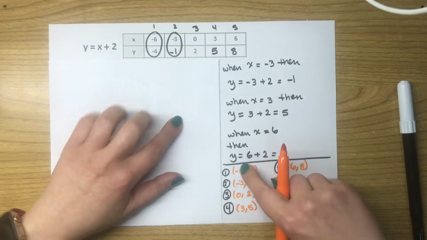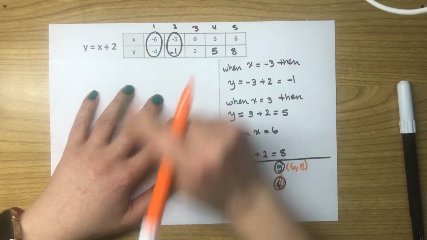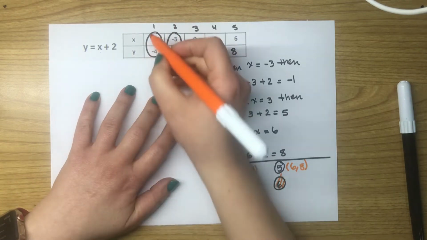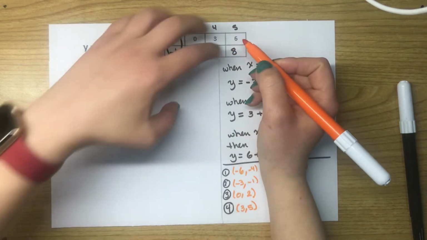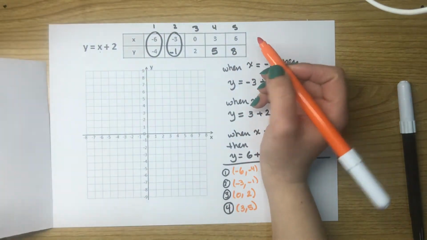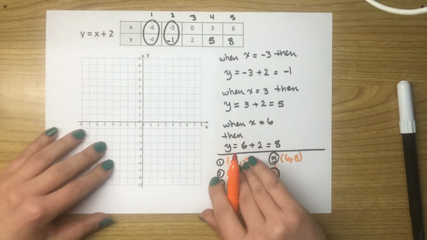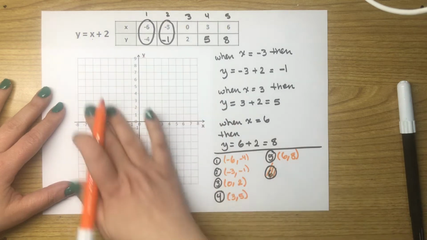So all the values of x's come in the front, and the y coordinates in the second part to make one whole point. So this is negative 6, negative 4. This is a point on coordinates. I'm going to reveal this part. I hid it before. Okay. Now, let's plot these points on these coordinates.